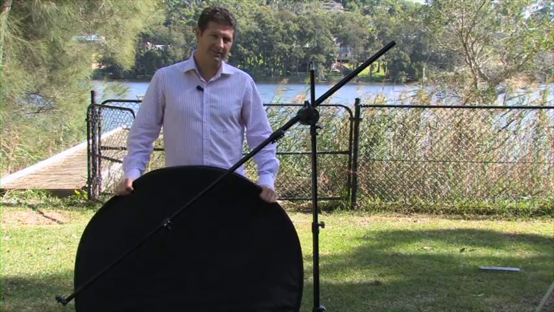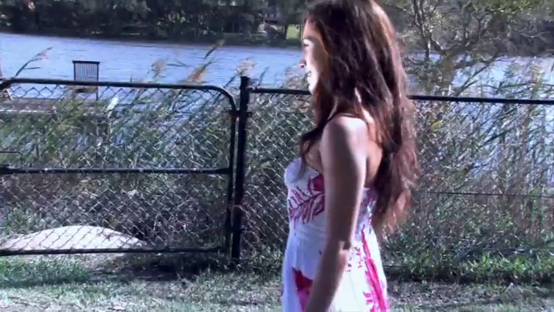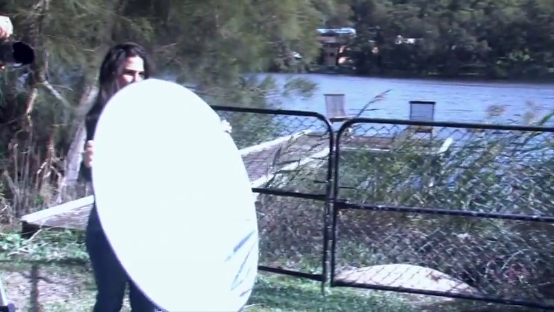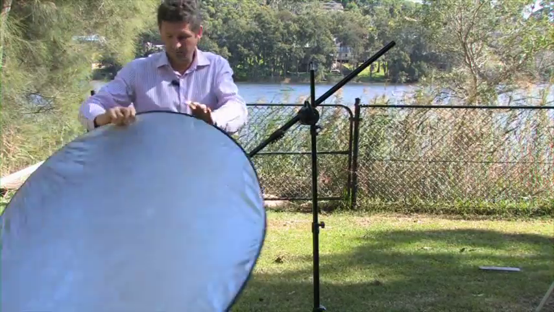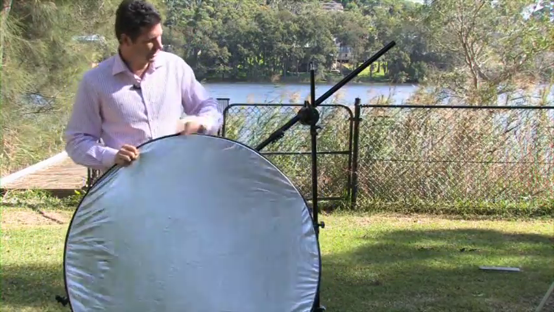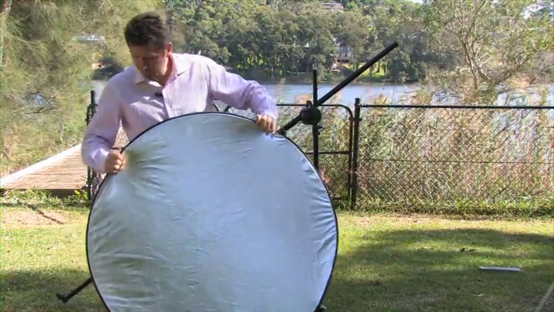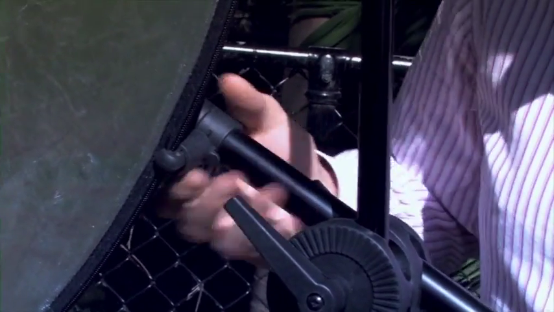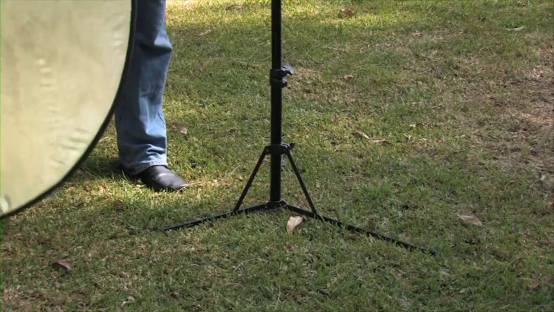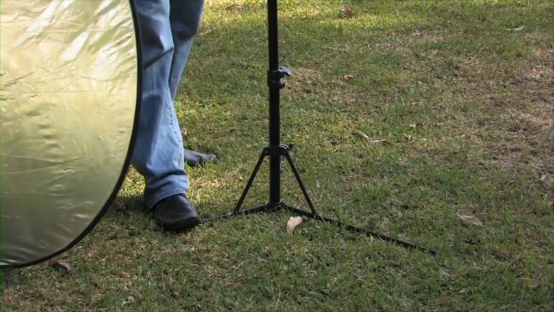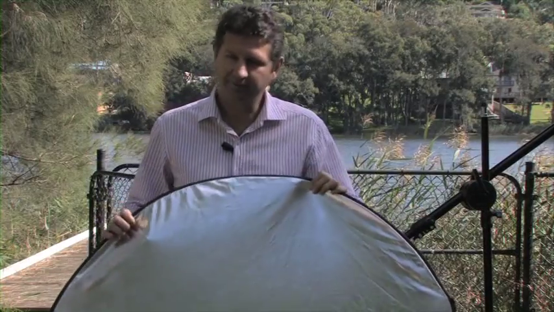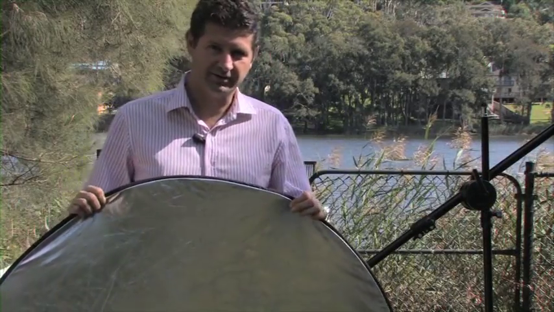There are a couple of disadvantages as well though. Unfortunately, you're either going to need an assistant to hold the reflector, or you need one of these. This is a special clamp which holds the reflector for you. The only problem with these is when it gets a bit windy, they tend to sort of knock over unless you've got a few sandbags on them. But besides that, this is a great investment.